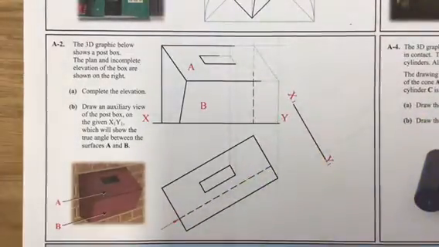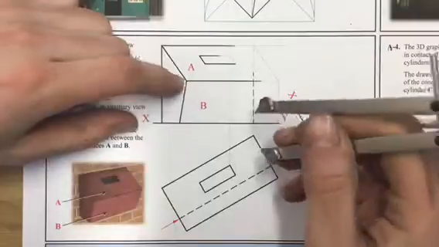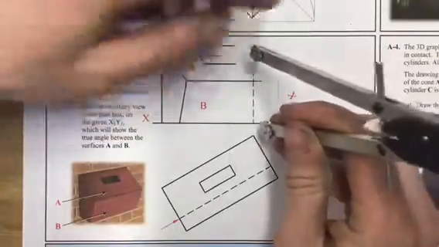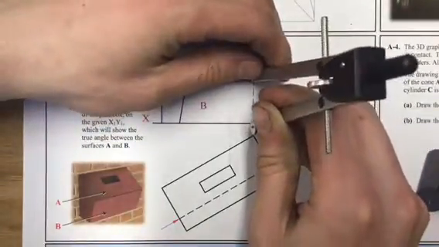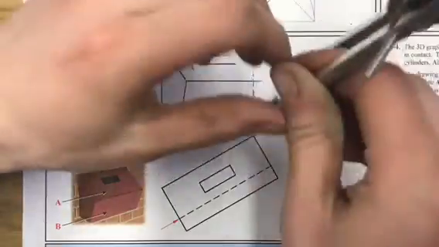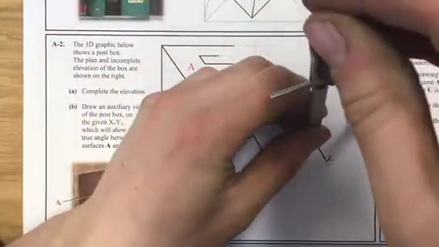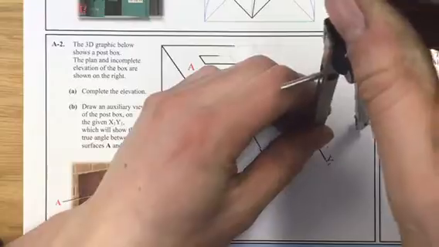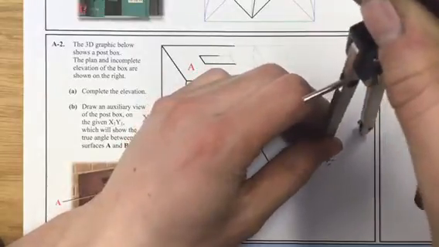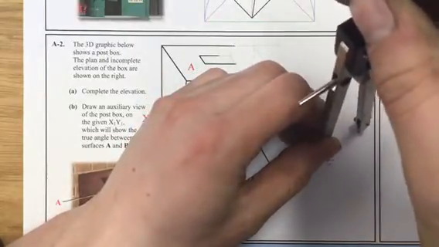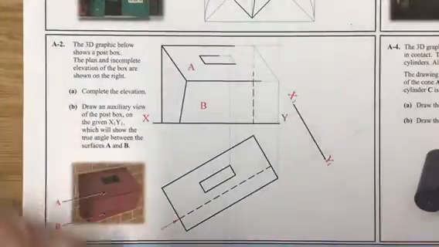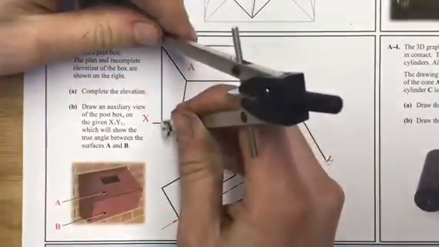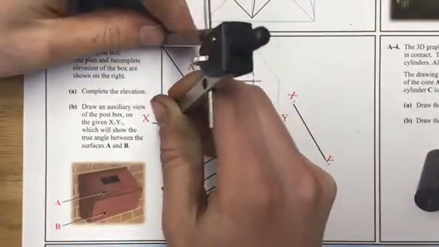Right, so what you can do then is take your distance, so this height off the ground, the height up to this line. And just mark it off there. And then take the overall height of your box.